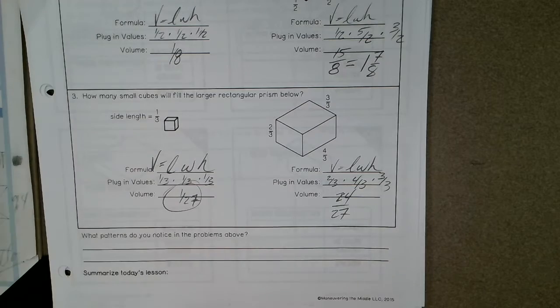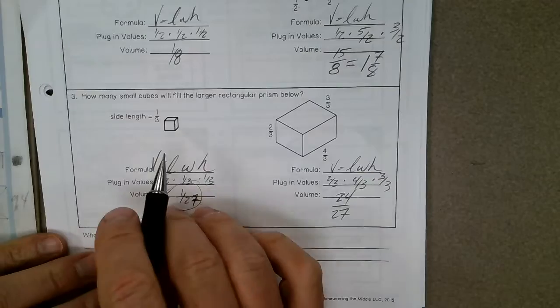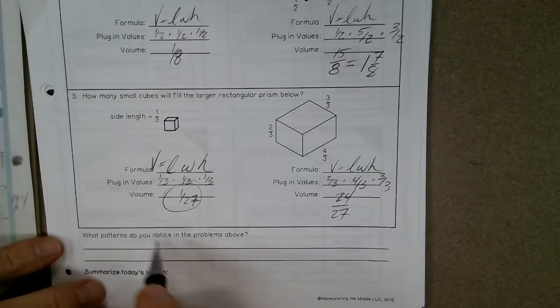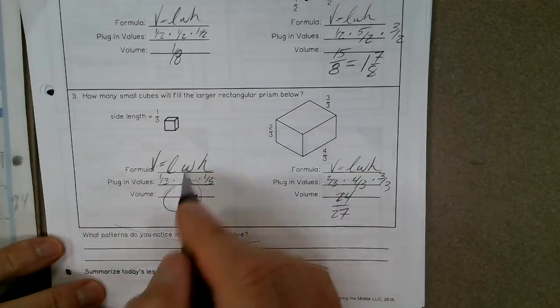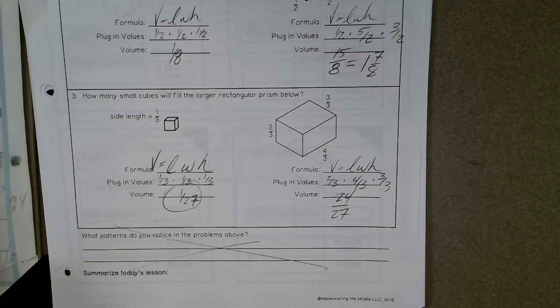So what patterns do you notice in the problems above? All right, so what patterns do I notice? When the denominators are the same, they only have to divide the numerator. So that's when they're talking about what goes into what. But really, I'm not worried about that. I'm worried about finding the volume, and we're packing with cubes.